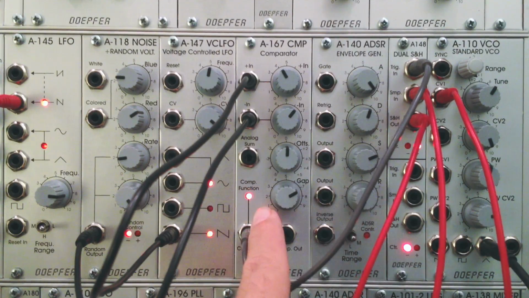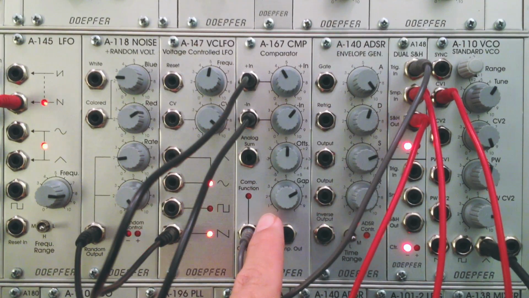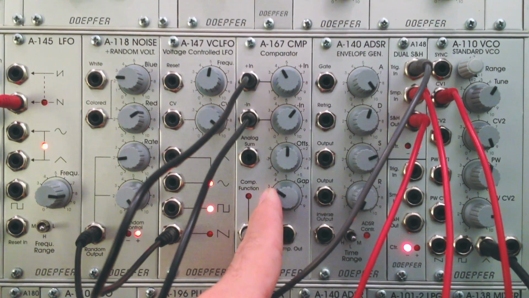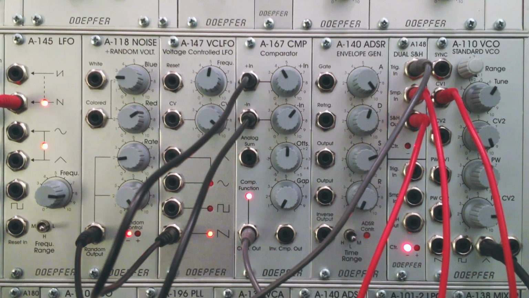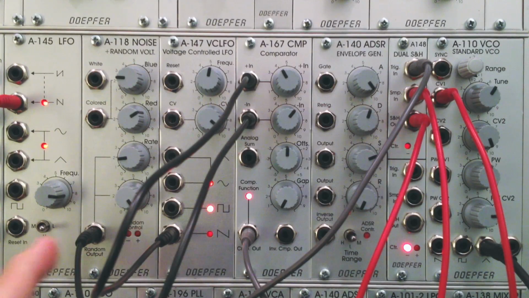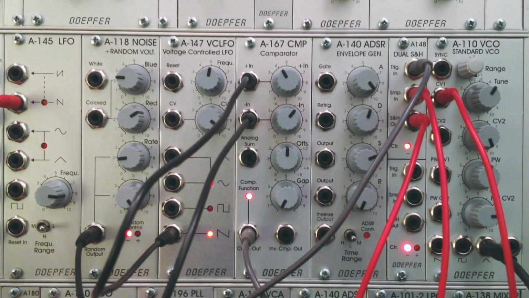So eventually it'll get to the point where it starts slowing down considerably. And so the closer I get to 0 at the gap, the more I'm back at the standard amount of triggering, if that makes sense. Because of course it's sort of always changing since I have a random output in this particular patch. But that's the basic idea.